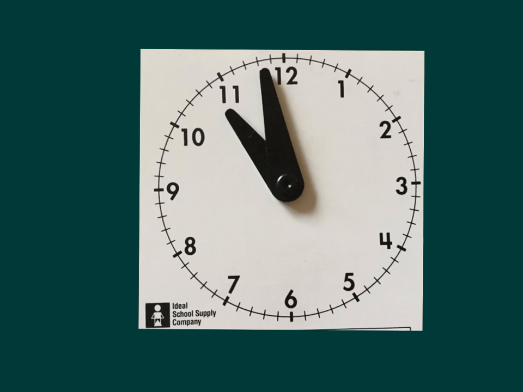Remember, when you're making an estimate about time, you're always going to look at your hour hand and notice where it's pointing to. Is it between two numbers? Is it on one of our numbers? That's going to help you figure out about what time it is.